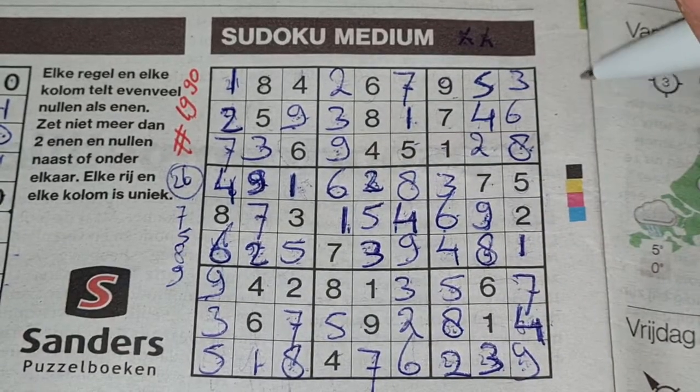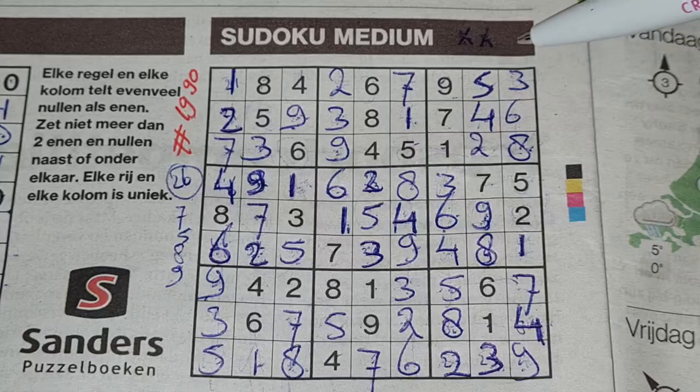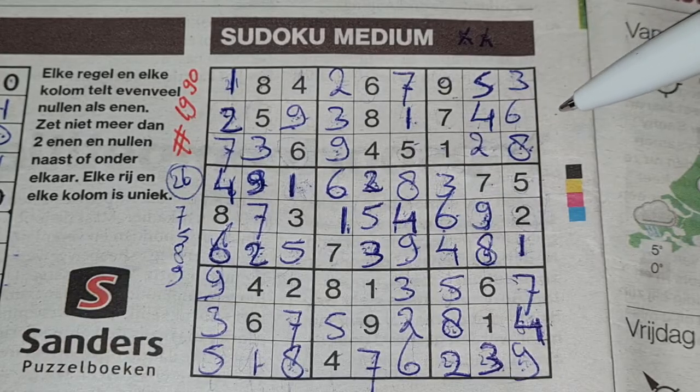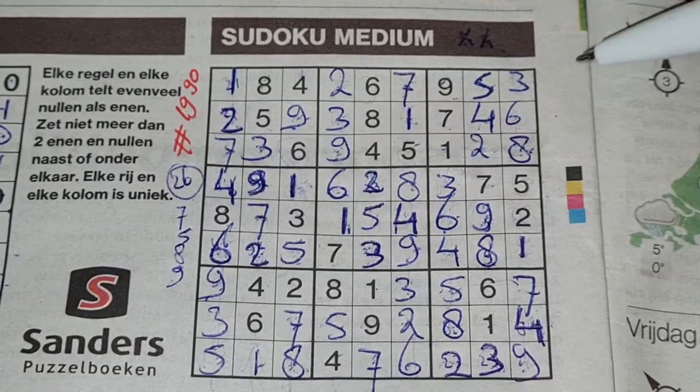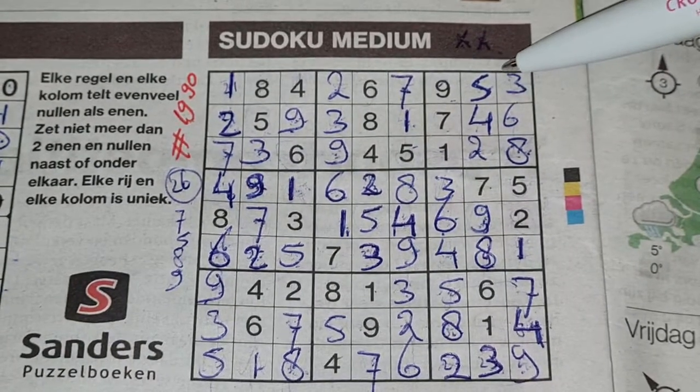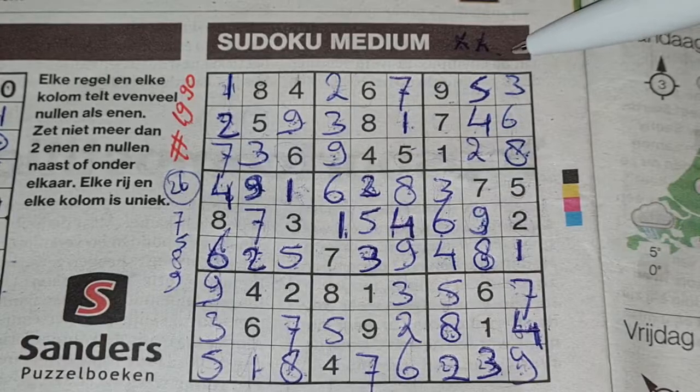Finished in 13 minutes. Alright, great. A medium Sudoku. I like this one. Do you think so? Thumbs up, otherwise thumbs down.